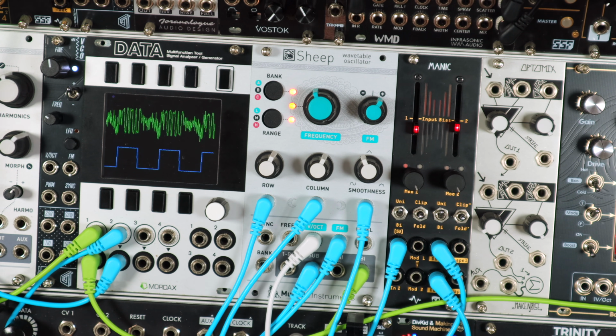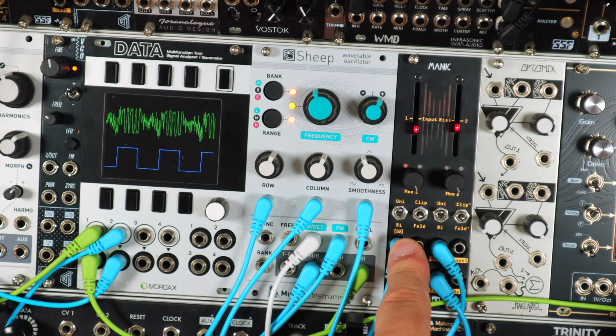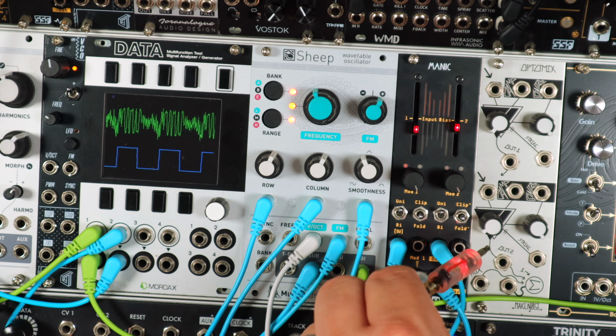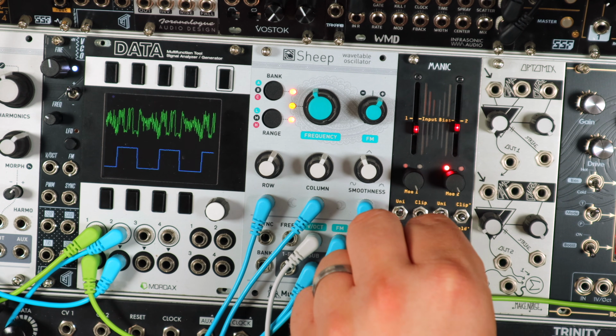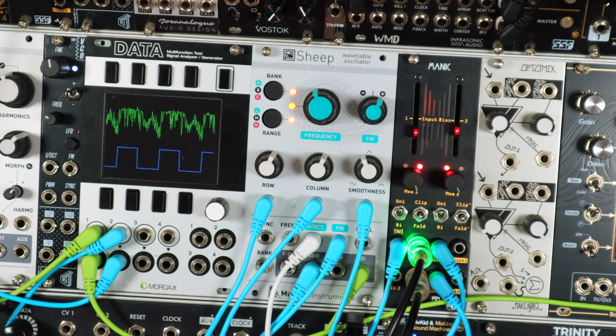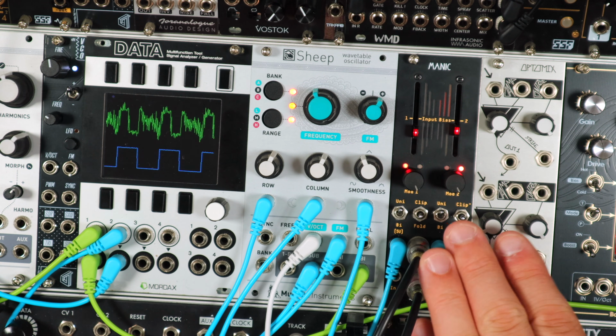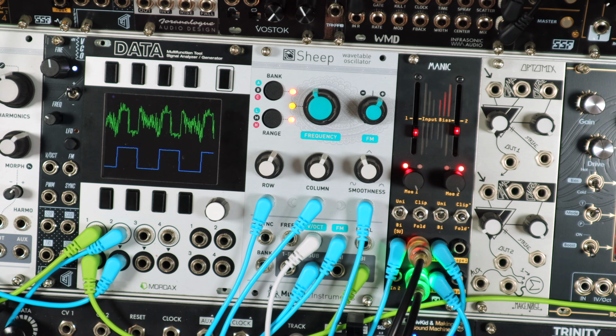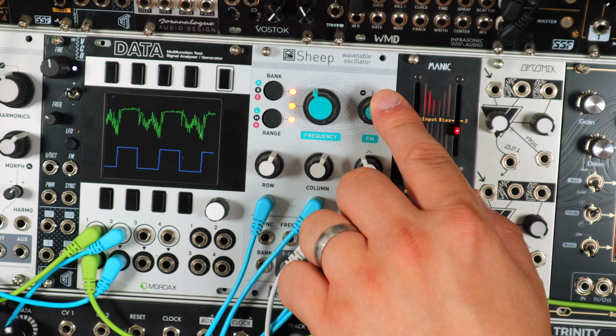So if I patch in some LFOs, again it's the sub into these VCAs patched back to modulate the other parameters. We're varying the level of this sub feedback based wave shaping and FM here.